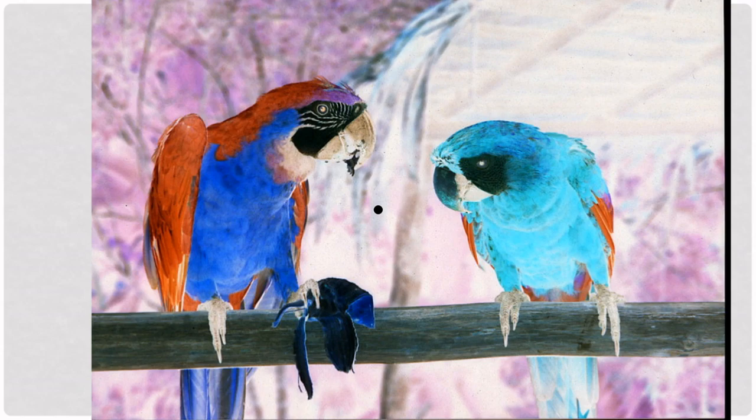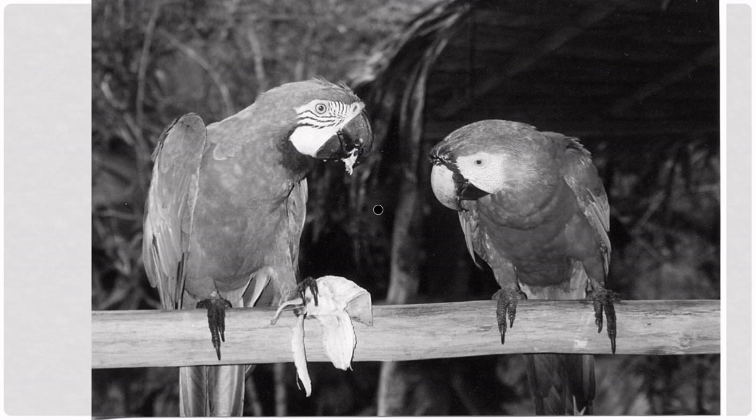Now in about 15 seconds, I'm going to switch over to the same 2 parrots, but it's going to be a pure black and white image, no colors. And you need to continue to focus on the dot in the middle. You'll be tempted to want to look around, but if you look around, the effect will not work. 5, 4, 3, 2, 1. Keep looking at the dot in the middle.